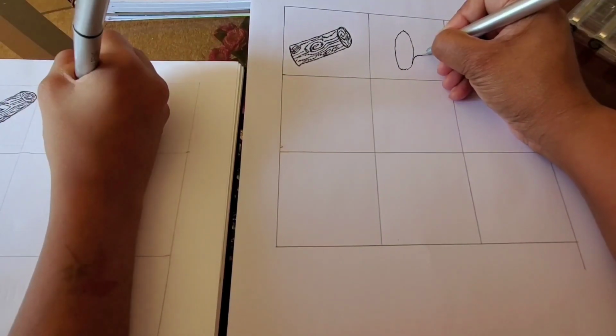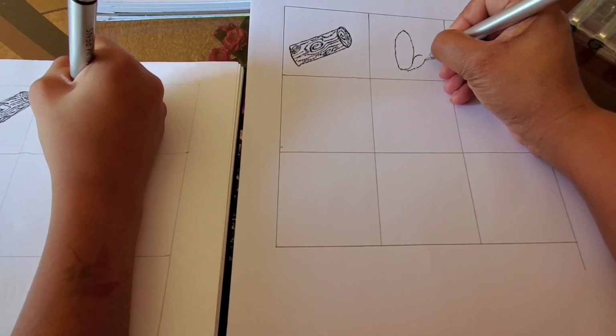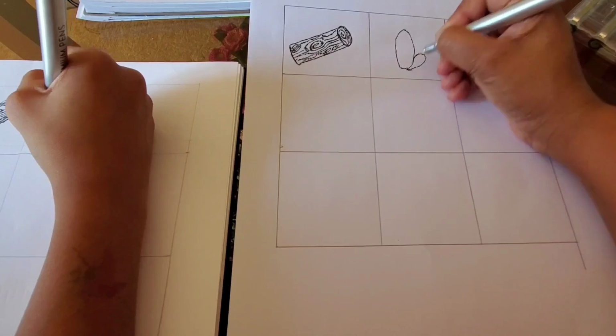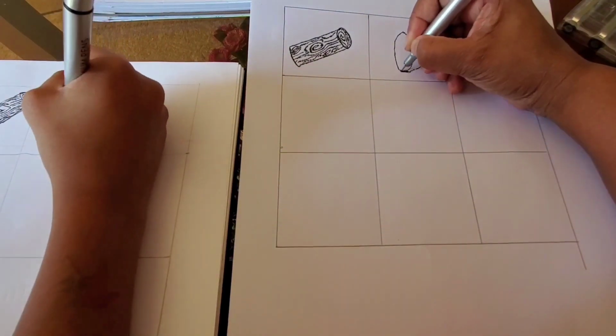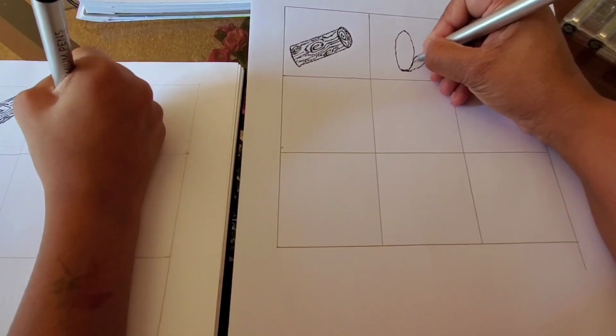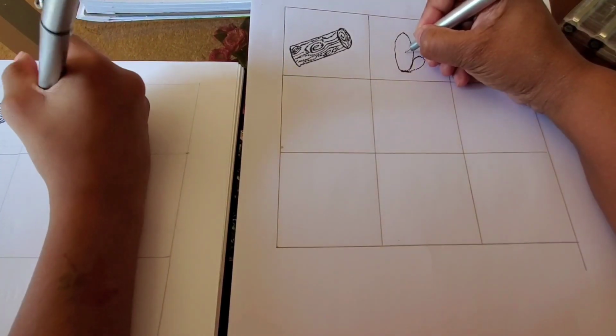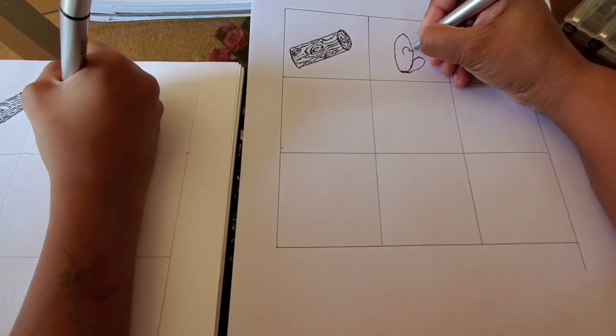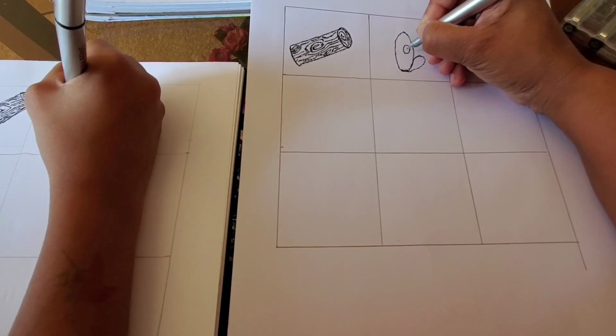I'm going to make one more on this side, so that it has a rough texture feeling to it. Then I'm going to make a small one right in the middle.